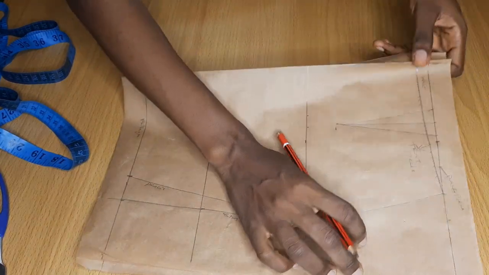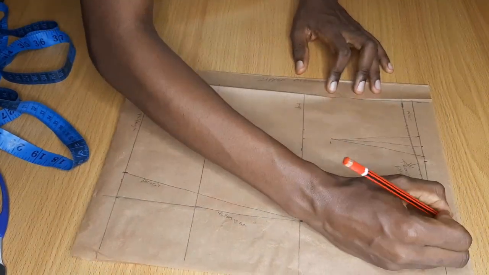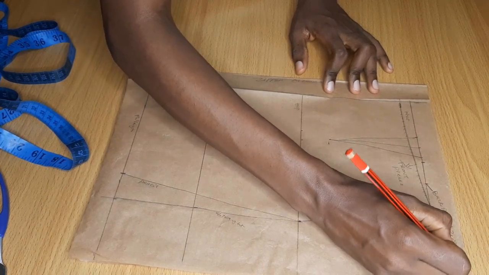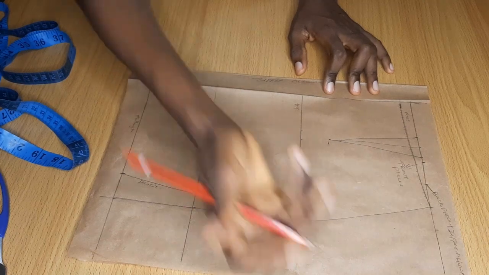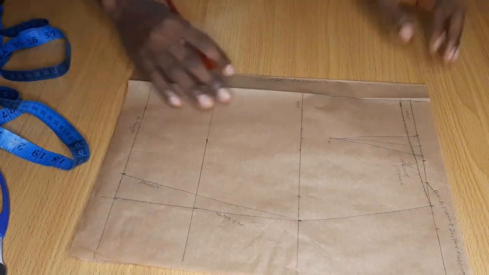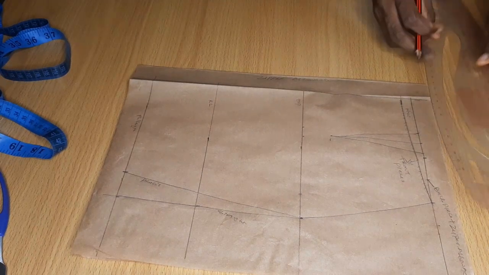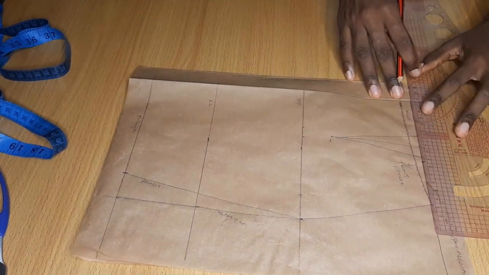Then plus the zipper, remember, plus zipper. That's the difference between the front and the back pieces.